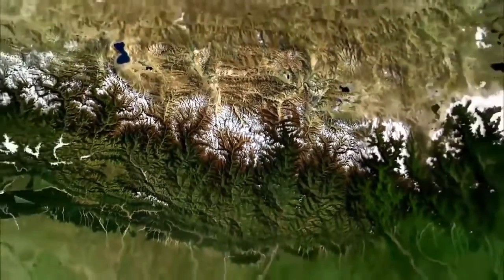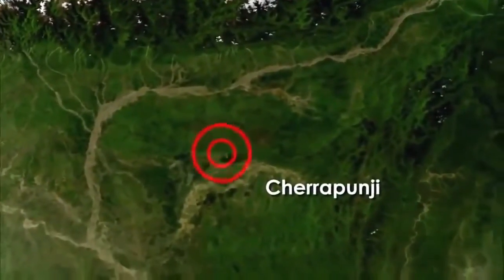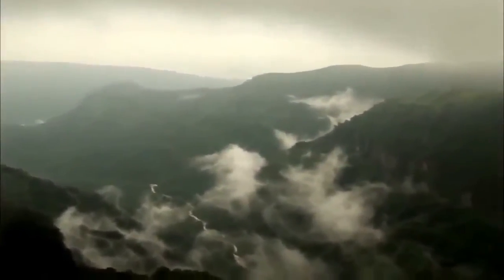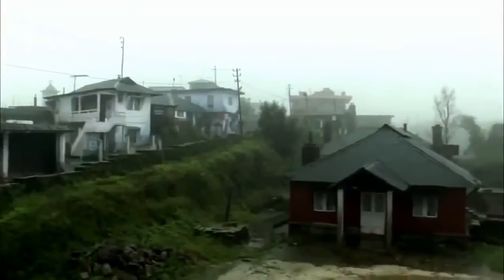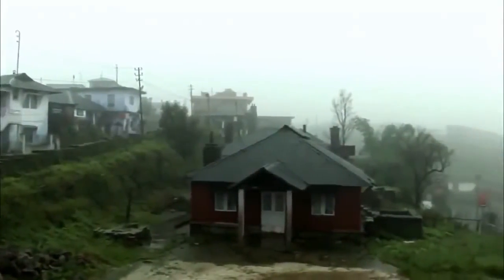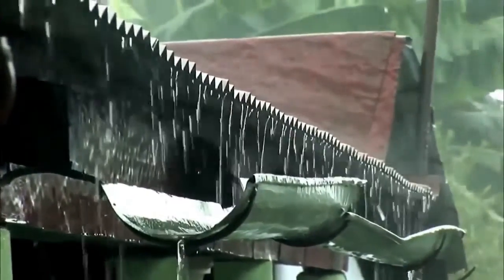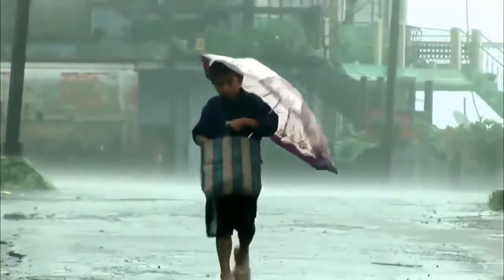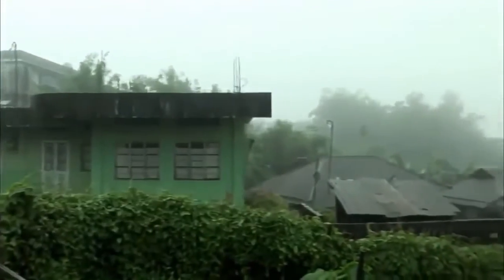A clue as to the reason why lies in a small village 300 miles east of Everest, Cherrapunji. It's the wettest place on planet Earth, averaging over 432 inches of rain each year. This place is 12 times wetter than Seattle. And the reason for all this rain? The monsoon.